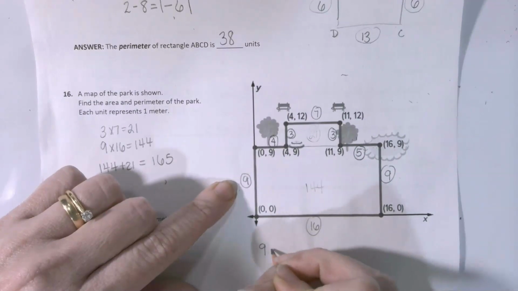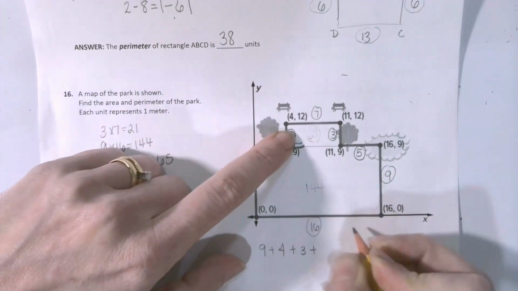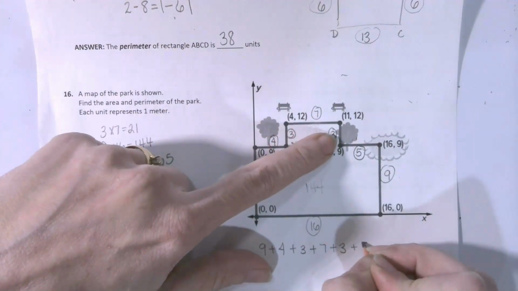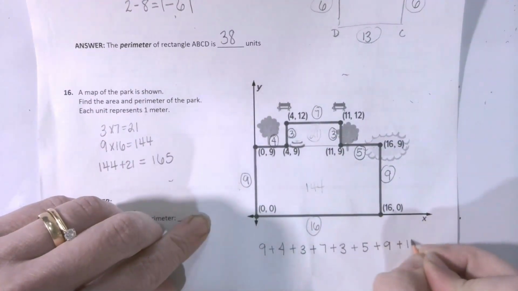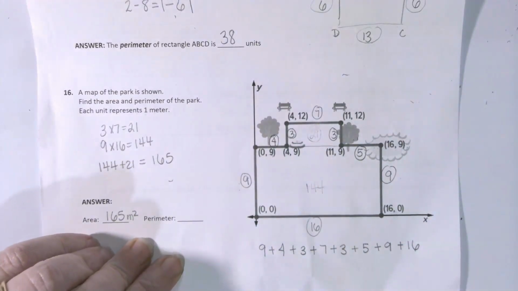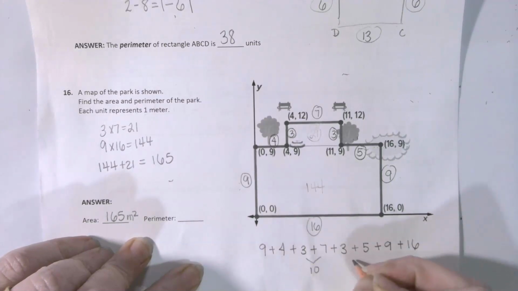So I've got a 9 plus a 4 plus a 3 plus a 7 plus a 3 plus a 5 plus a 9 plus a 16. Okay, and then I can combine those so that I can add them up, or however you want to do this. Look at this. This is 10.